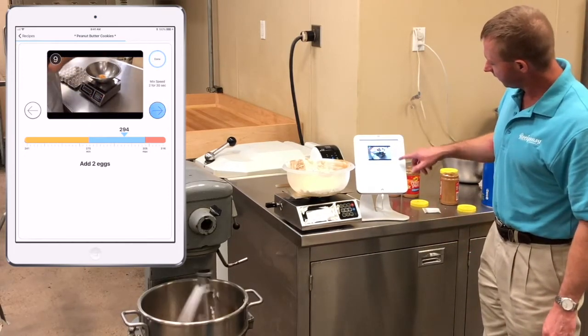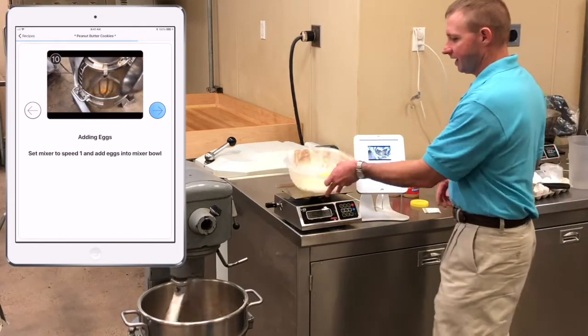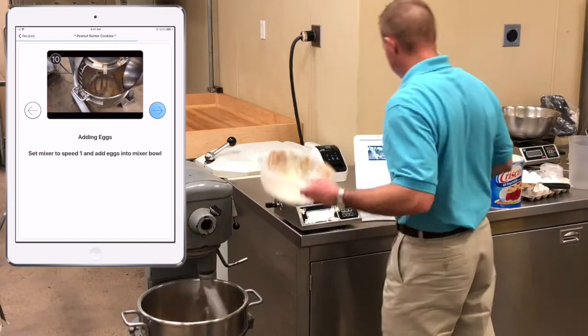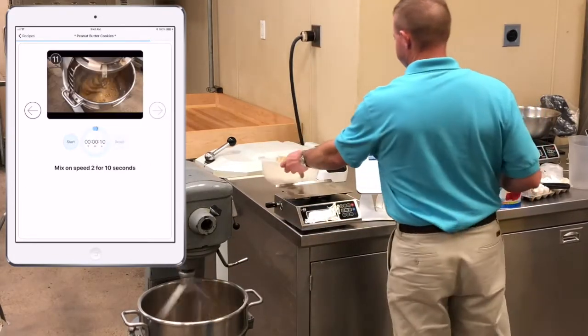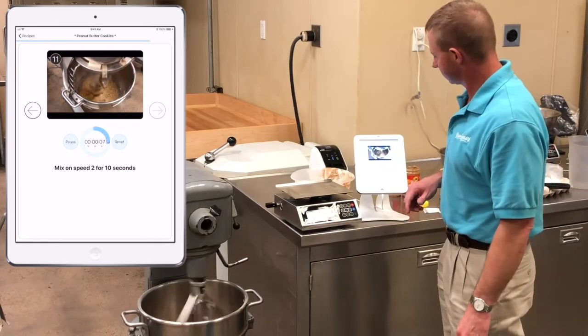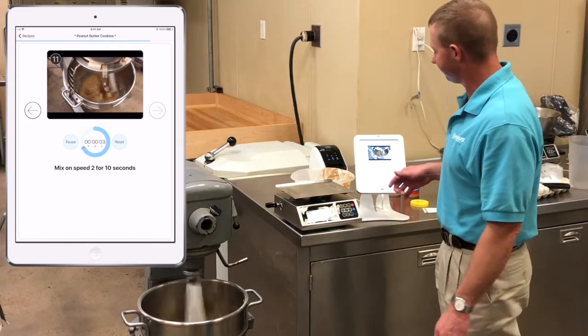Timer's complete. It slides up. I got the blue arrow. Now it wants me to add the eggs. Okay, start again. And 10 more seconds. This is a static timer, so we just have to wait for the timer to run out.